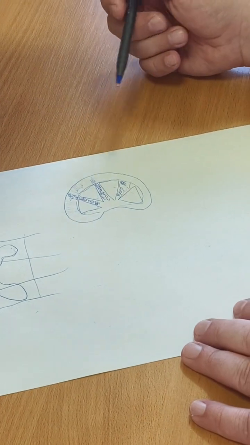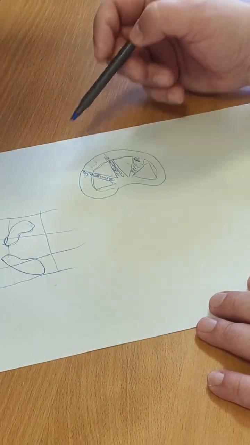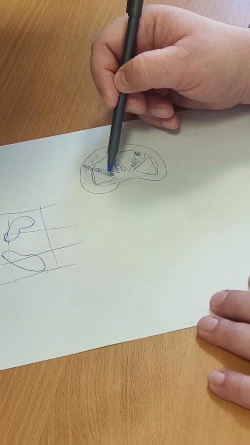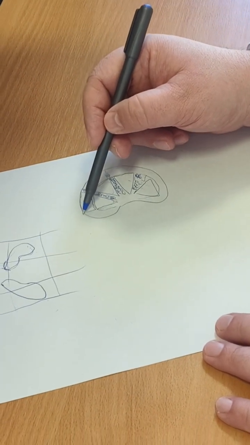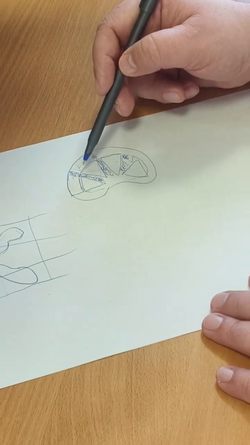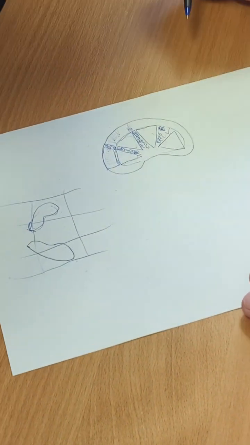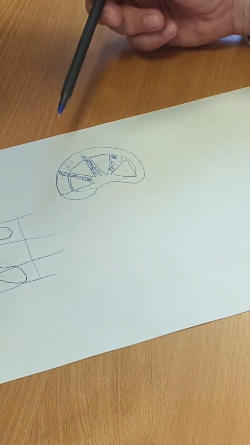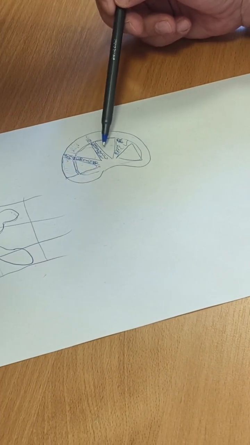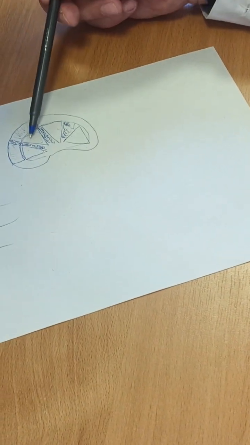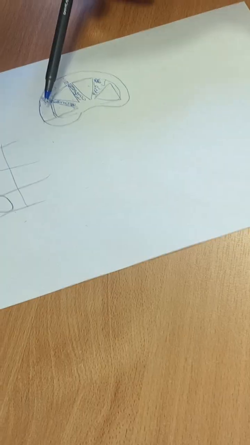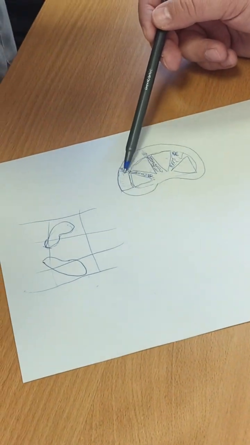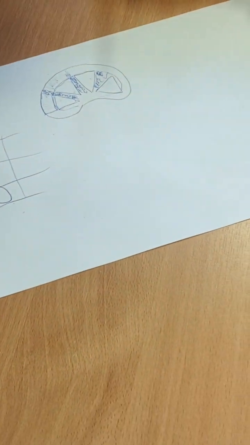A lobe of the kidney is one pyramid and the nearest part of the cortex. That is why the number of lobes is the same as the number of pyramids, because one lobe is one pyramid together with the nearest cortex.